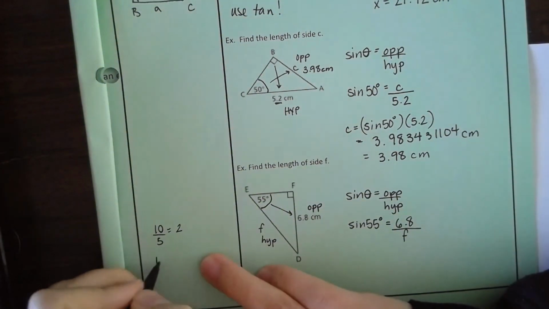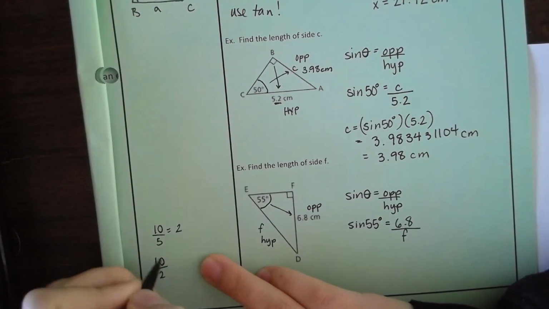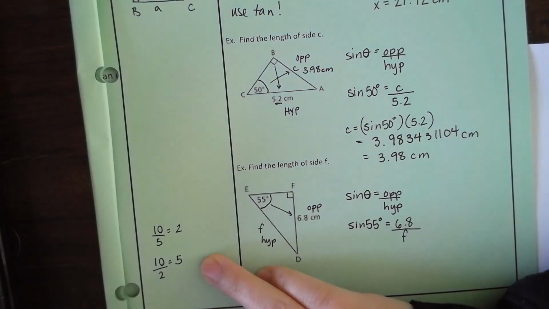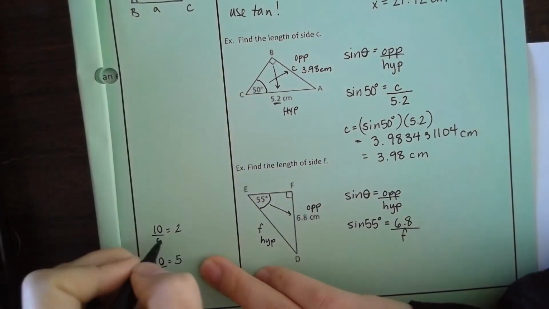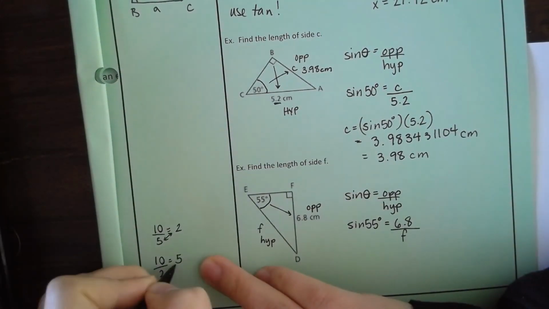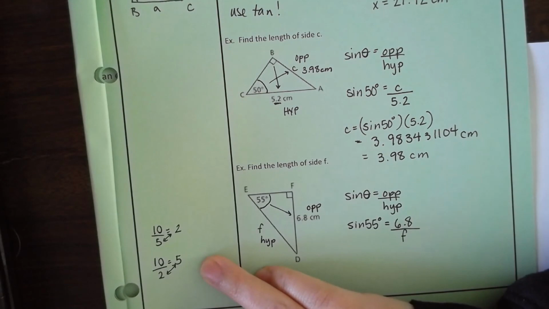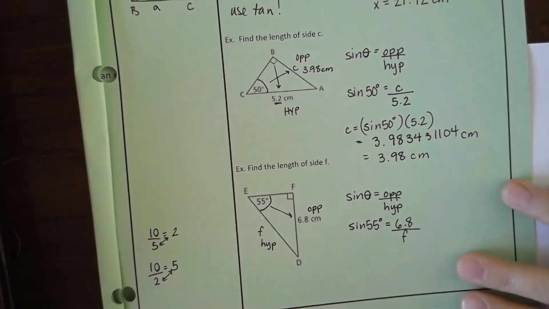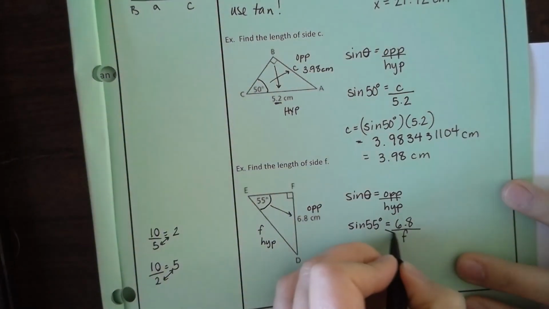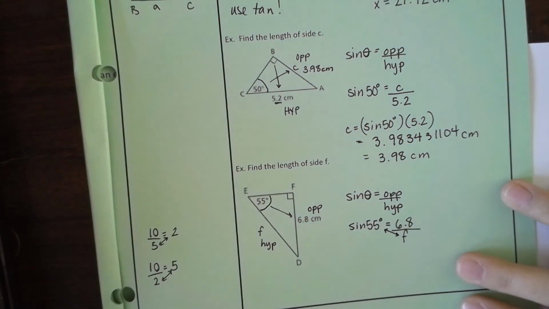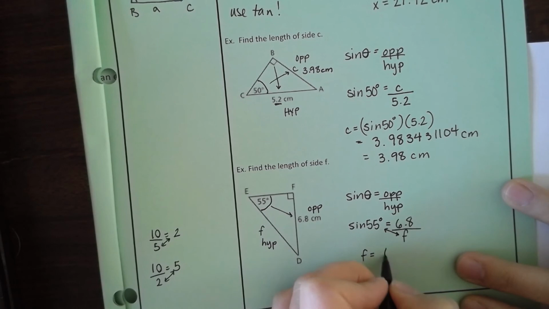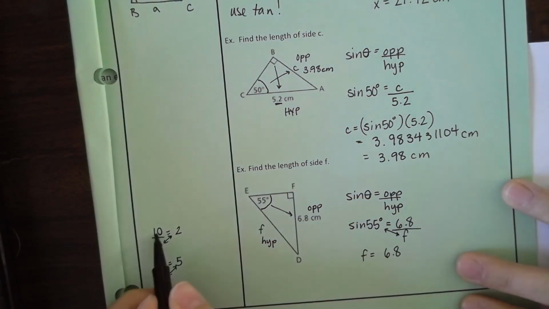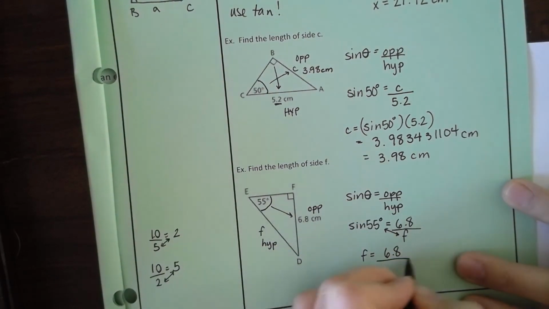So what's 10 divided by 2? Well, 10 divided by 2 is 5. That's because 2 and 5 are factors of 10, and that means we can interchange them and get the other answer. So what we can do here is interchange that f and that sine 55. And we can say f equals 6.8, which is kind of like the 10 right here, divided by sine 55.